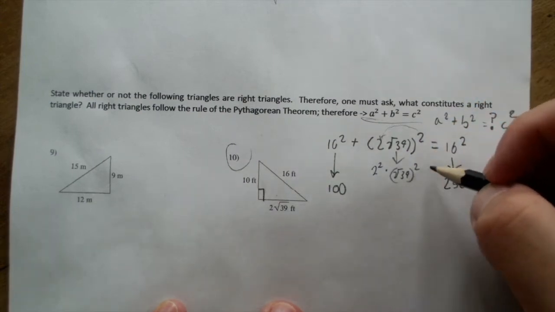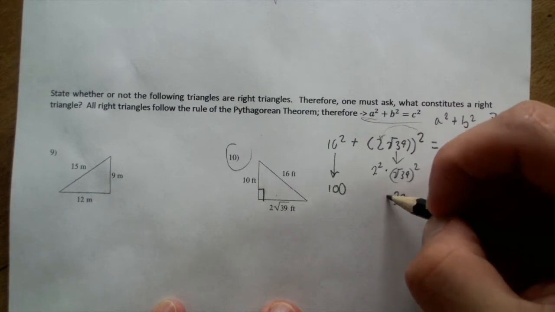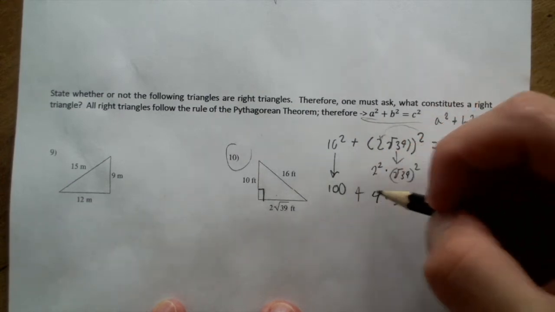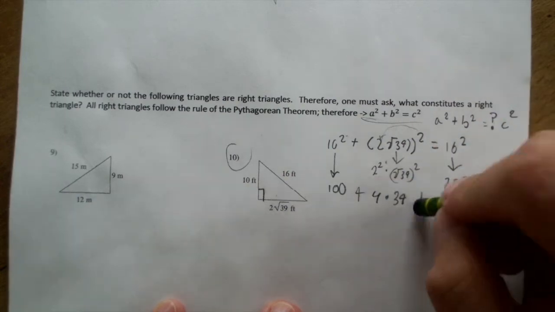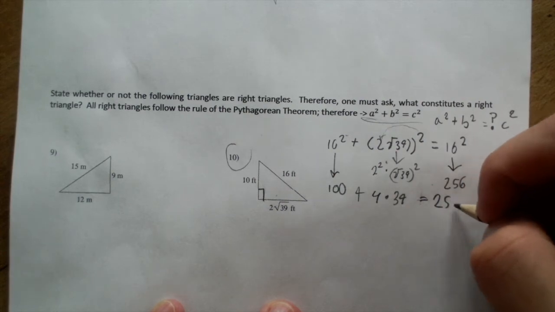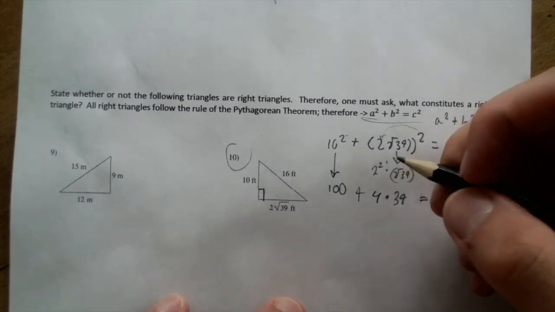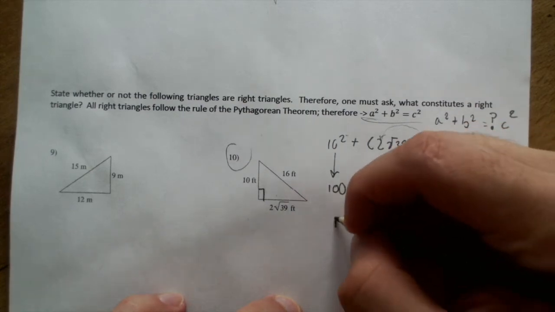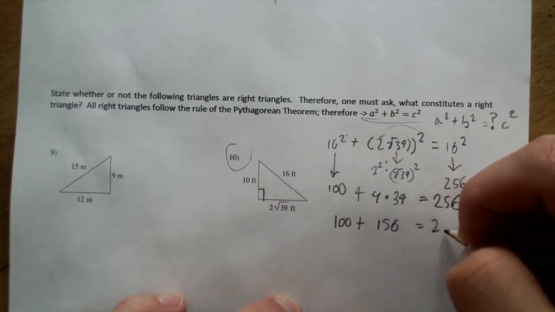Radical 39 squared is just plain old radical 39. 2 squared is going to be 4. So now we just need to do our last step here. 4 times 39 is going to be 156. Plus 100 equals 256.